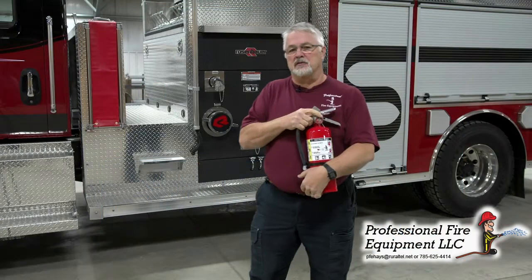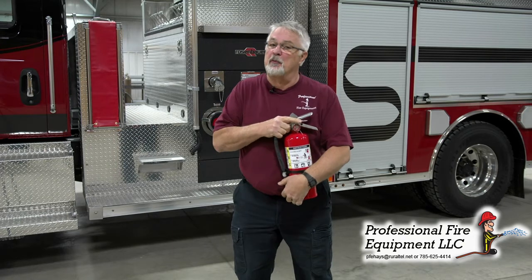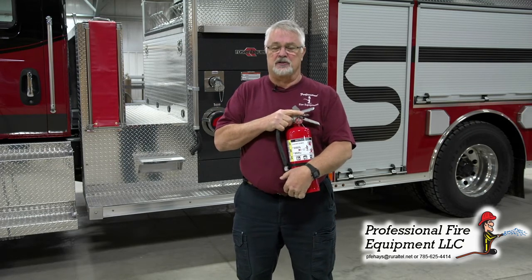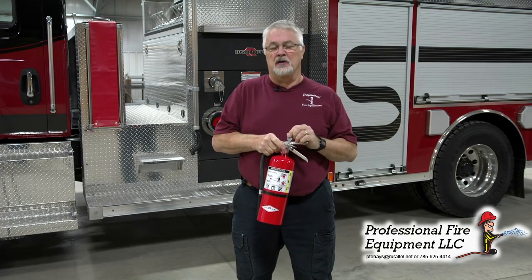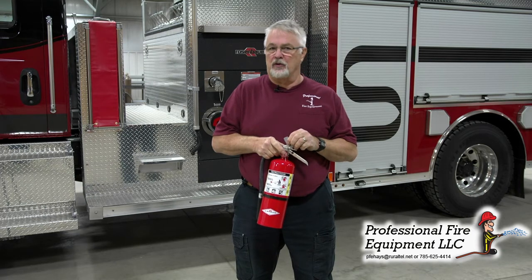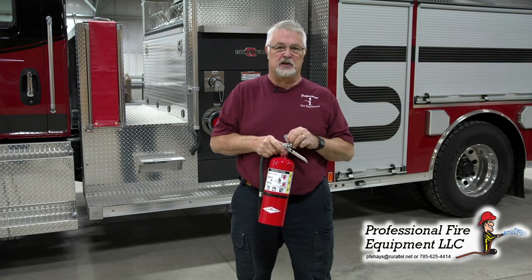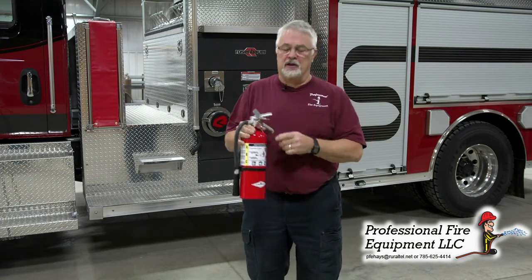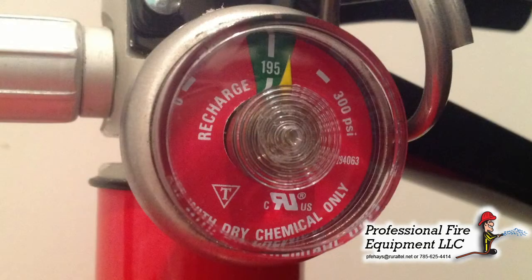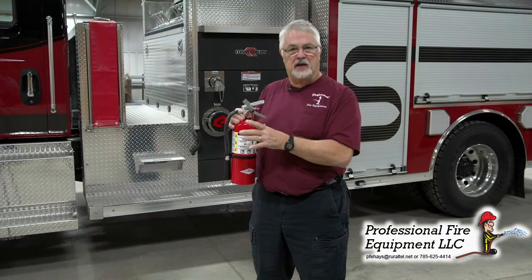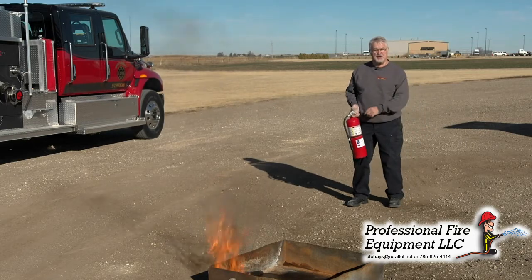The pull pin's purpose is to keep anybody from accidentally using the fire extinguisher. The seal wire on it is a tamper indicator, letting you know that nobody has messed with this fire extinguisher. The only thing you really need to do is ever so often look at the gauge. The gauge has a yellow pin in a green background. That is the operating zone. If it falls into either side, red on each side, one is undercharged, one is overcharged, it needs to be taken care of. And this is how you use a fire extinguisher.